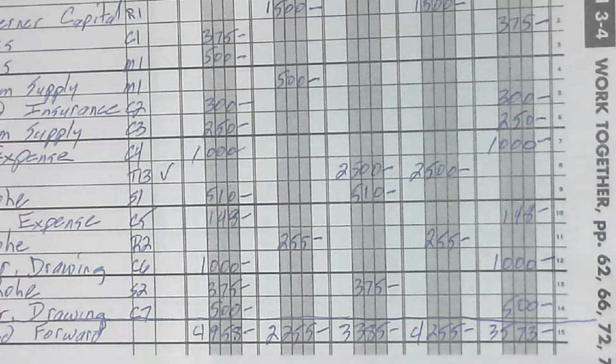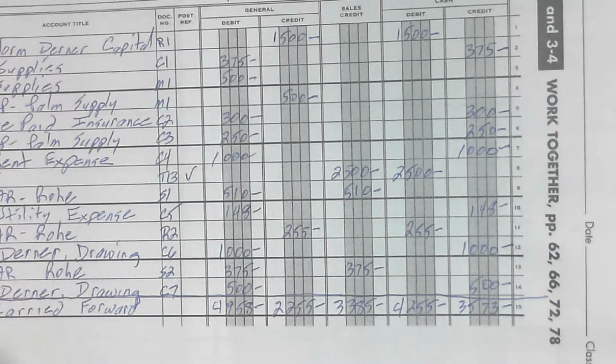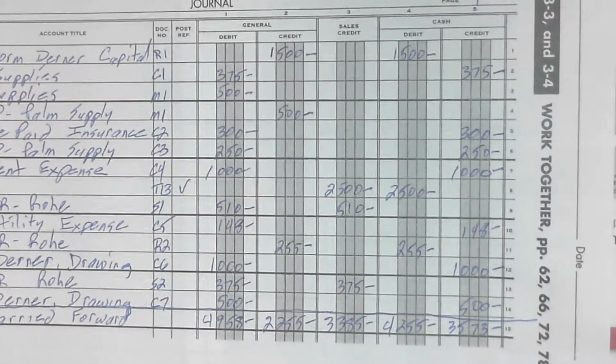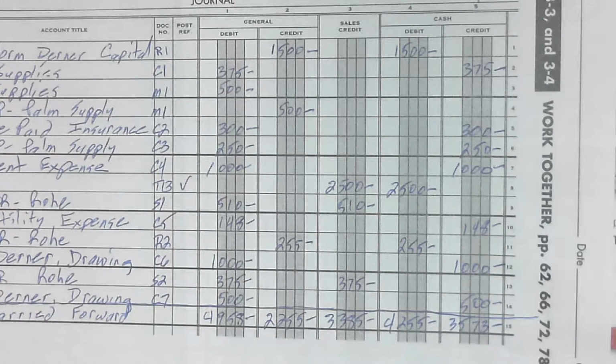Like you even add up to 3,750 from the first entry. Second entry. So do, yeah.